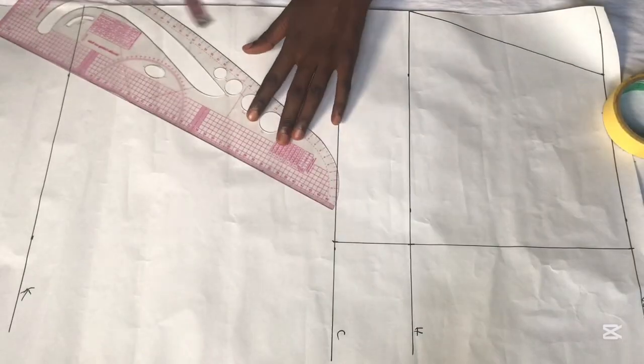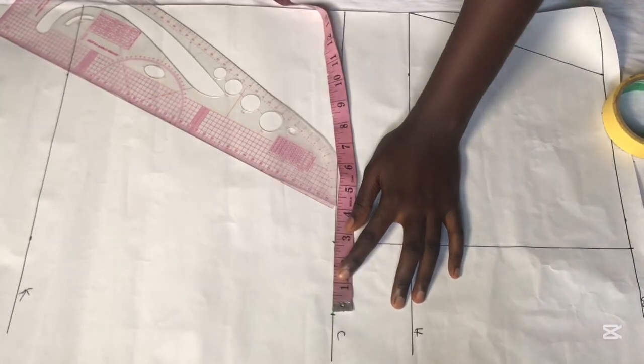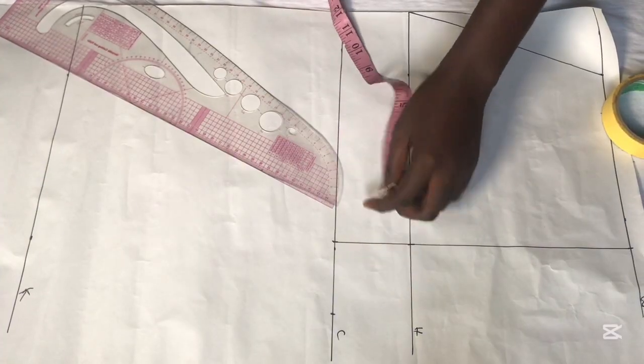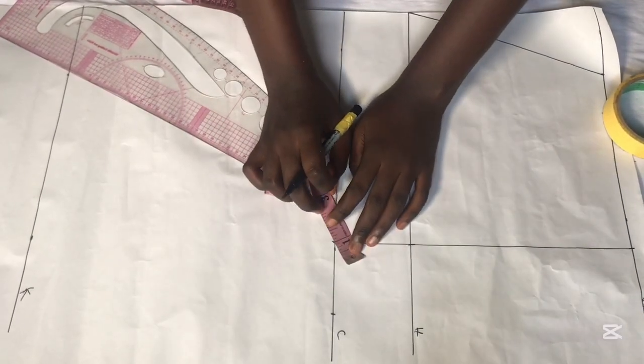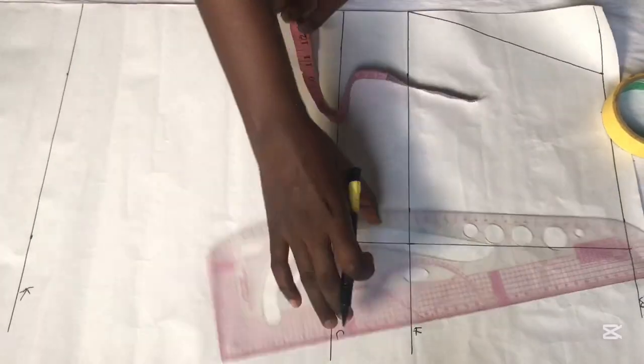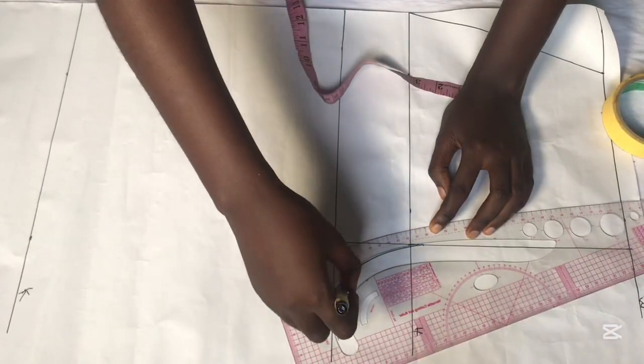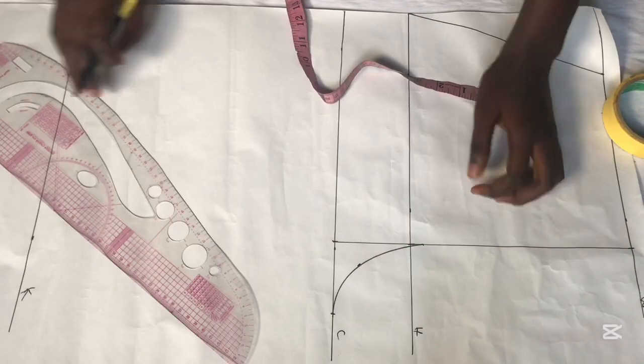Next, at the crotch line, we're going to come out for our crotch extension, and I'm going to mark 2.5 inches at that point, and then we're using one inch at this point here, just coming out to help curve out the crotch line. So I'm just curving out the crotch line now, and this is what we have.